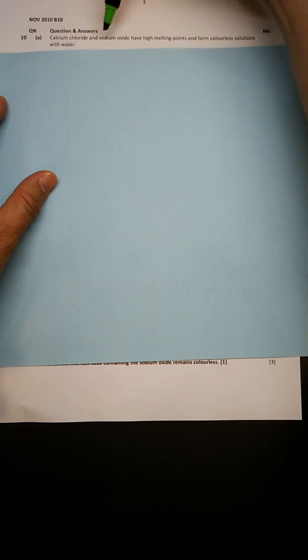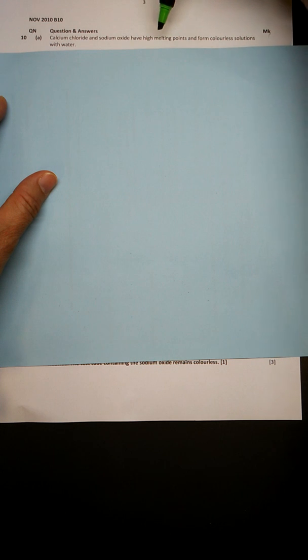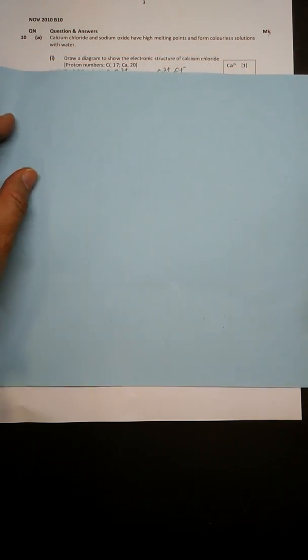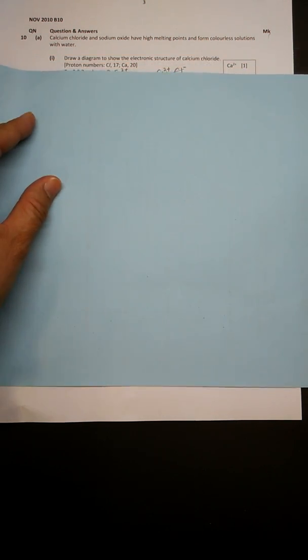Note that these two compounds contain metals and non-metals. Sodium is the metal, oxygen is the non-metal. These are the two properties of typical ionic compounds: high melting point and soluble in water, forming colorless solution. Part 1. Draw a diagram to show the electronic structure of calcium chloride.